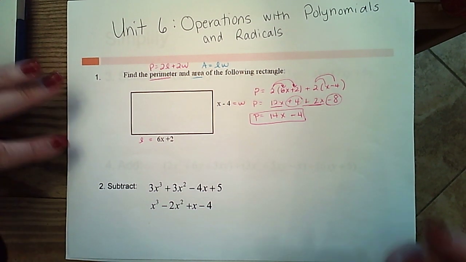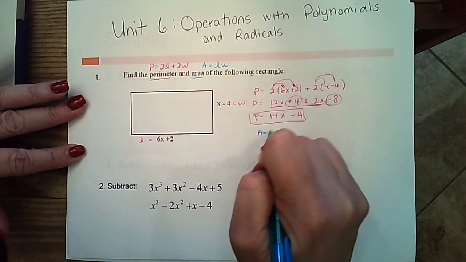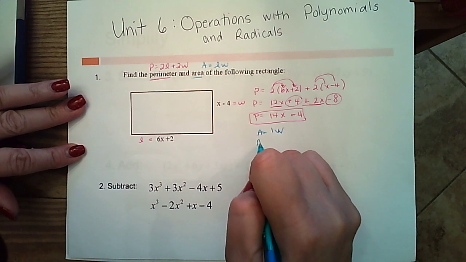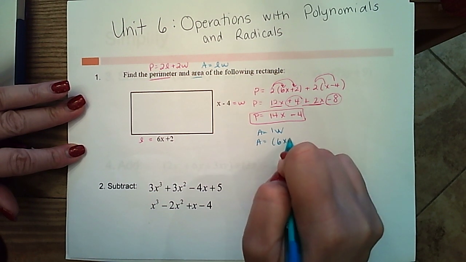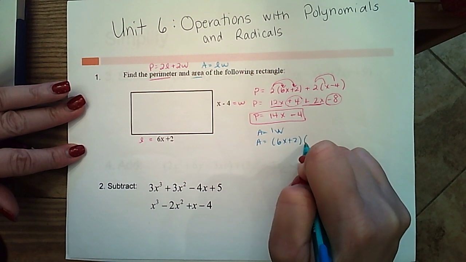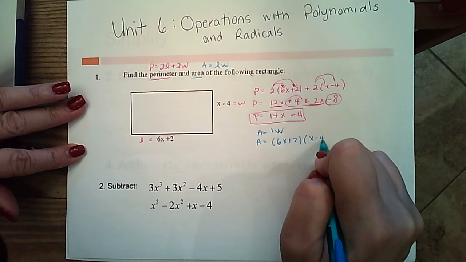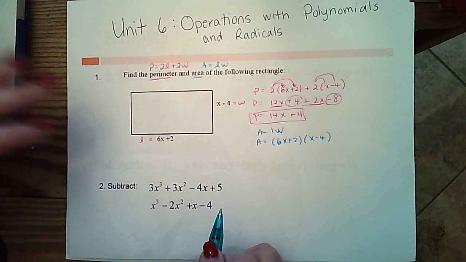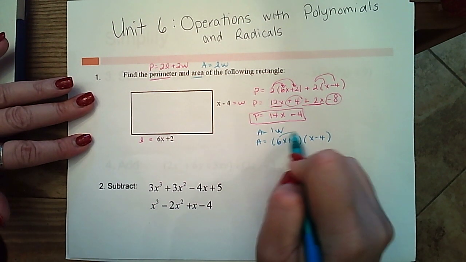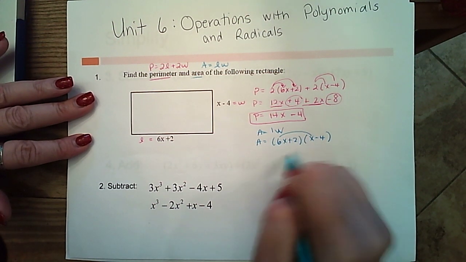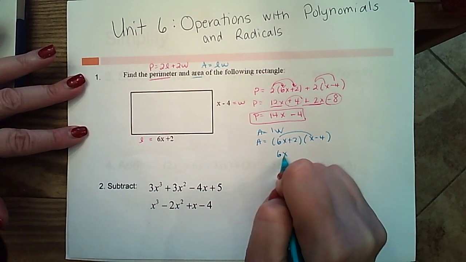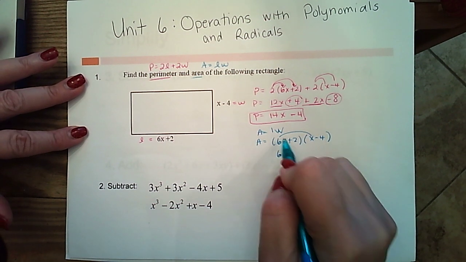Now for my area. Area is just length times width. So with that, I'm going to take my length, 6x plus 2, and I'm going to multiply it by my width, x minus 4. To multiply these two together, we do the FOIL method, which says I'm going to take the first two, 6x times x. Now, when I multiply the variables, they do add the exponents together, so it becomes 6x squared. 1 and 1 is 2.